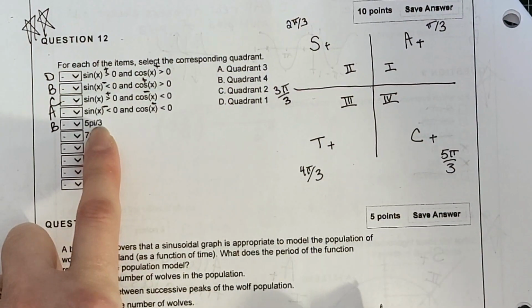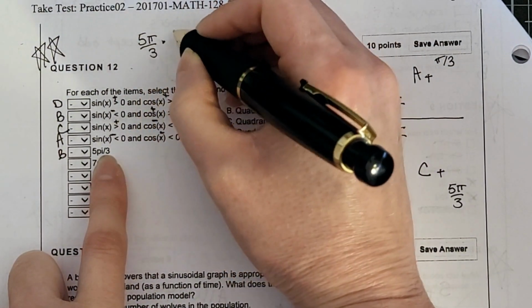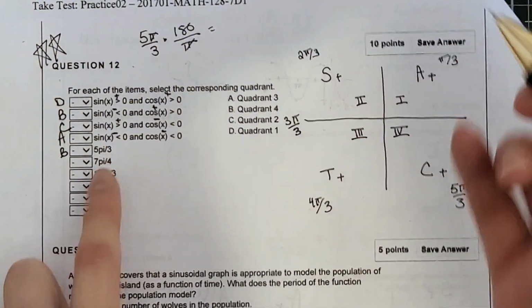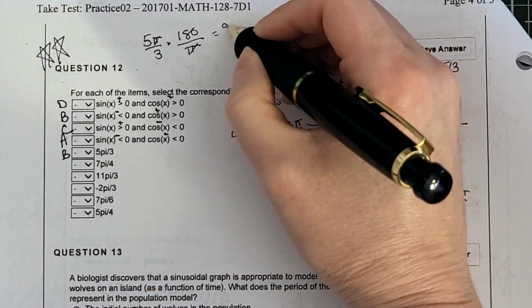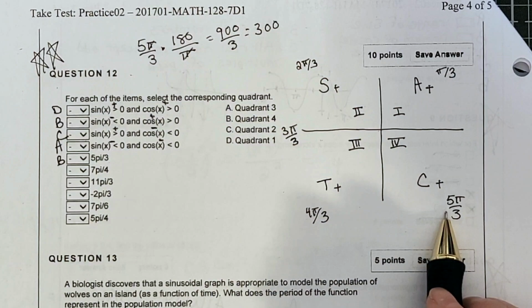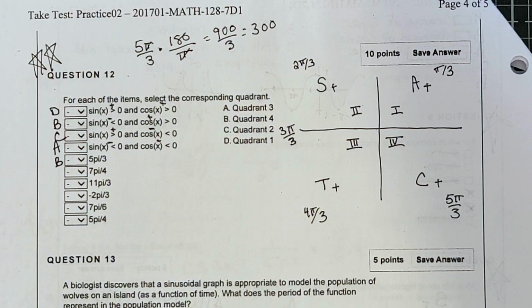And of course, you could have also done 5 pi over 3 times 180 over pi, and make sure your pi's are diagonal. You could have worked it out that way so that you can figure out exactly what the degrees were, and maybe you think better in degrees. If we did that, I would get 900 divided by 3, so that would be 300, so that would go over here. I don't know how you're going to think about that, but be thinking about that.